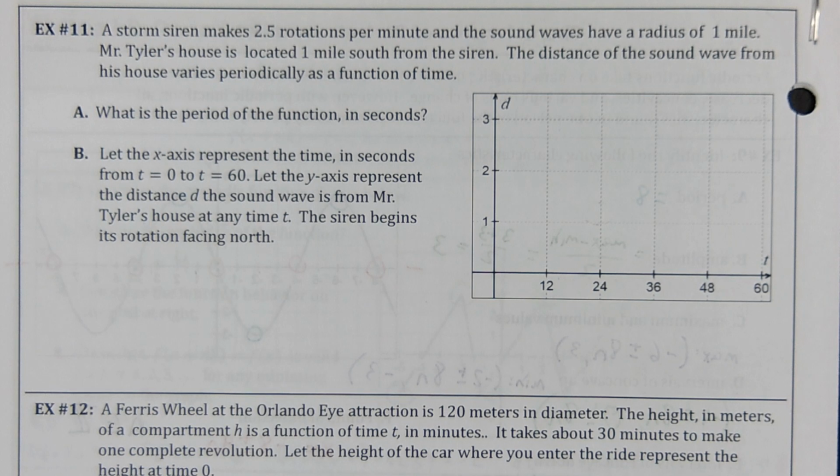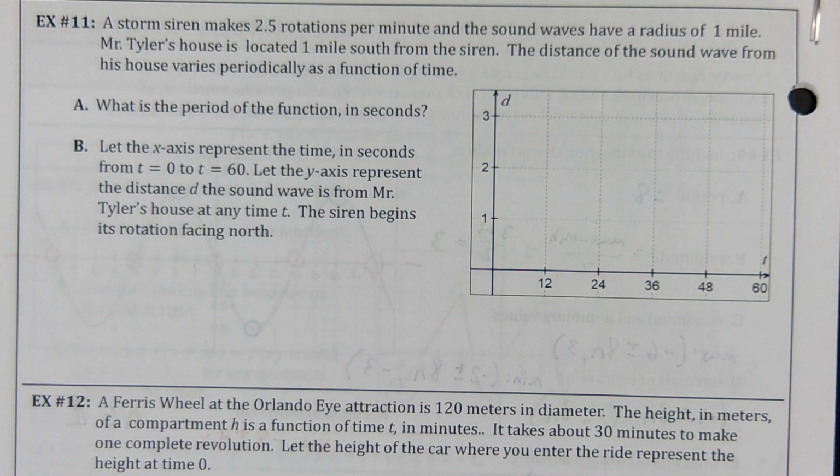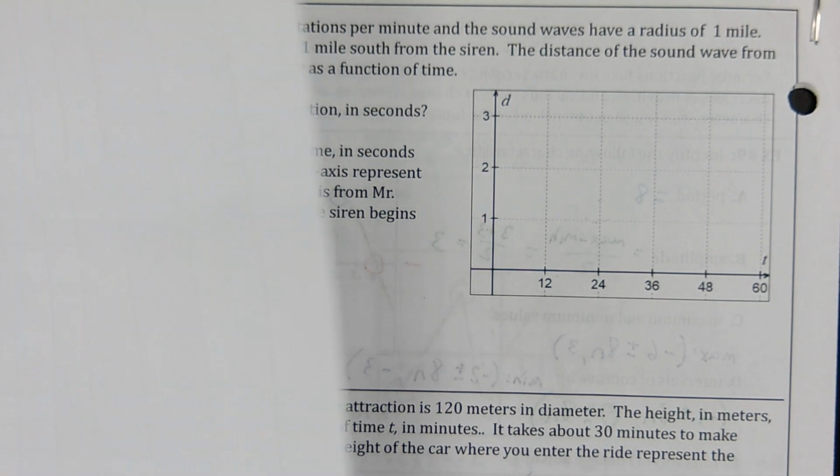The distance of the sound wave from his house varies periodically as a function of time. Okay, we're going to have to get a little creative here. We're going to imagine that a sound has a set distance from something all the time. I know that's not how that works, but I'm going to draw a quick picture for you. You don't need to draw this picture. I'm just trying to help you understand what's happening.